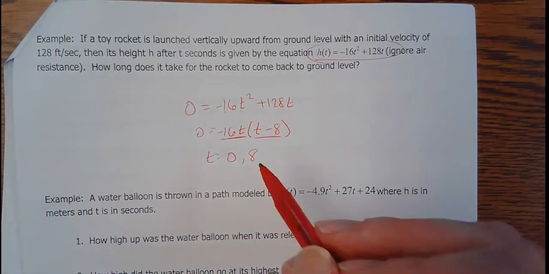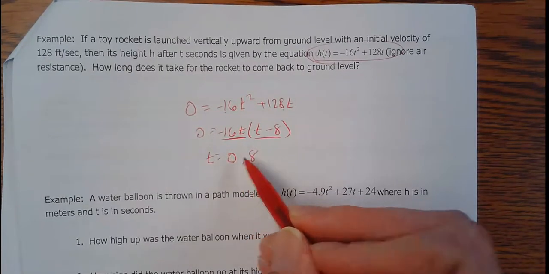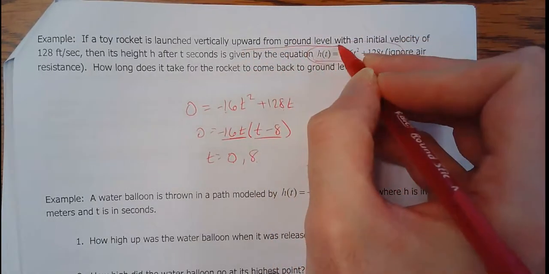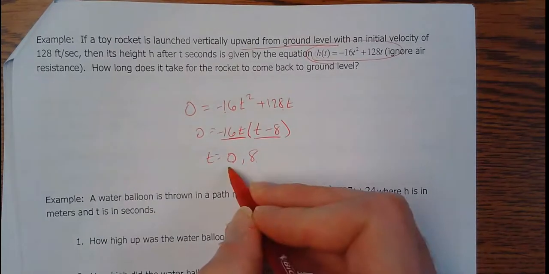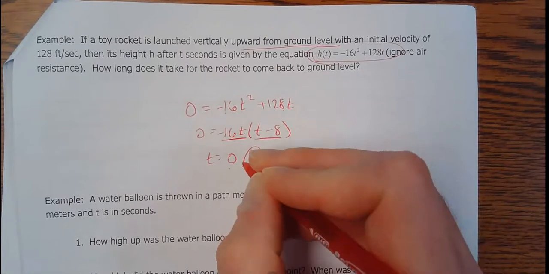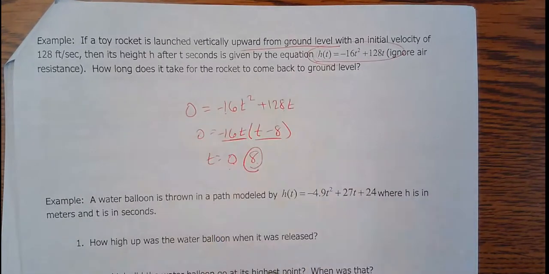So does it make sense that it had a height of 0 at 0 seconds and at 8 seconds? Well, it says it was launched upward from ground level. So that means it was steady on the ground when it started. That's time 0. How long did it take for the rock to come back down? That's 8. So even in this case, 0 is true, but it's not the right answer. It's not answering the question.